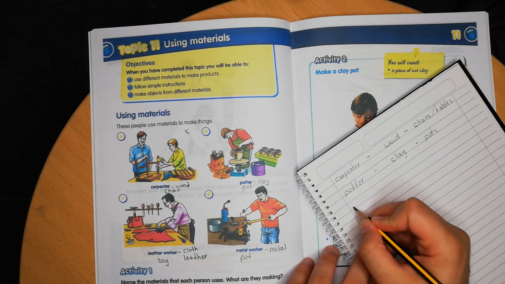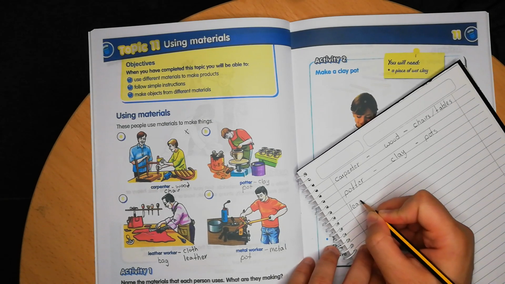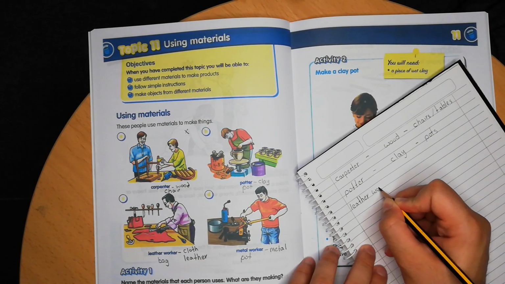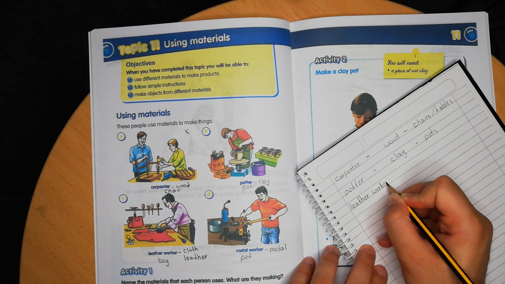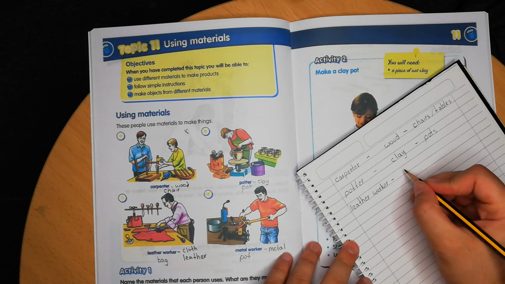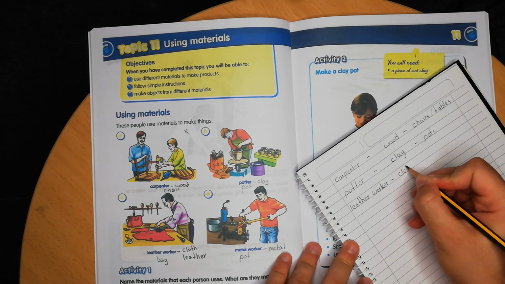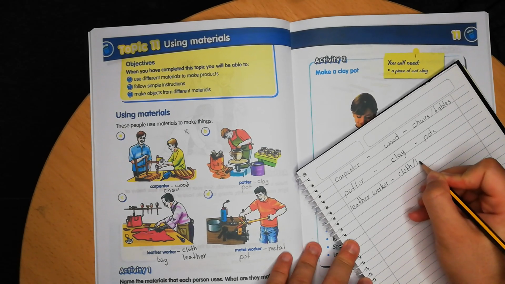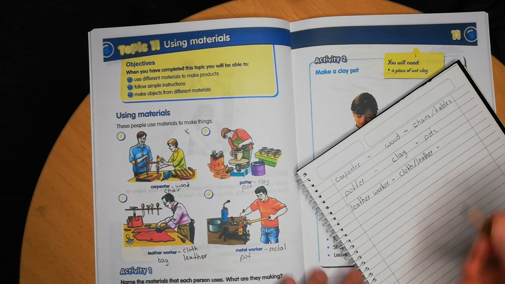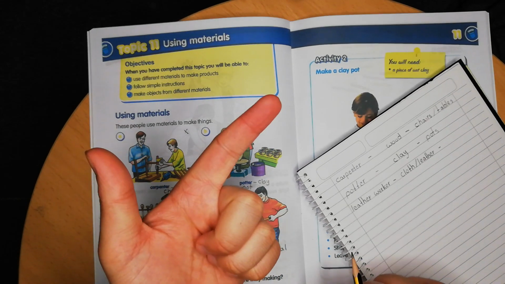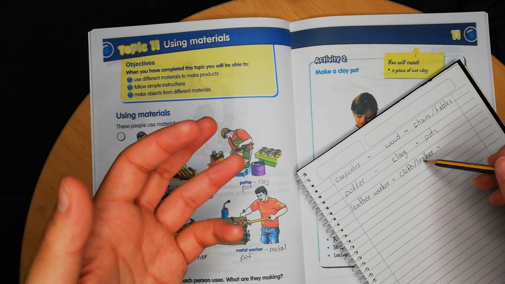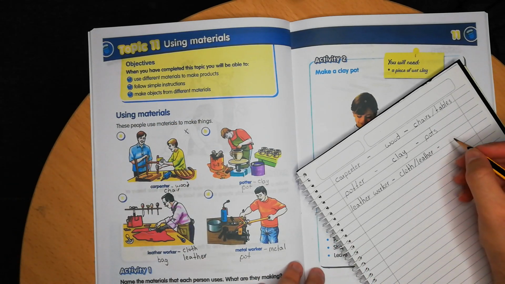Now next we have leather worker. Okay, now a leather worker uses cloth. Now here we have two things, cloth and leather. So a leather worker uses cloth and leather. His name is leather worker, but he can use two materials to make different things. So what does he make?